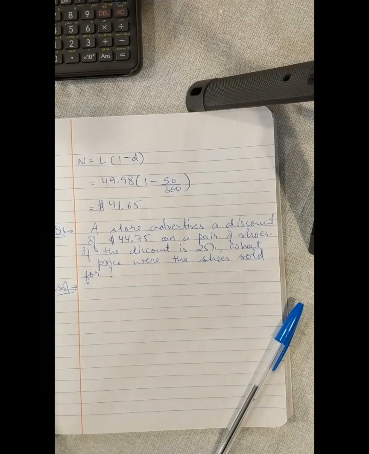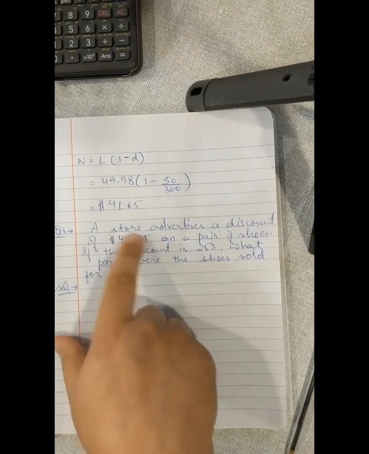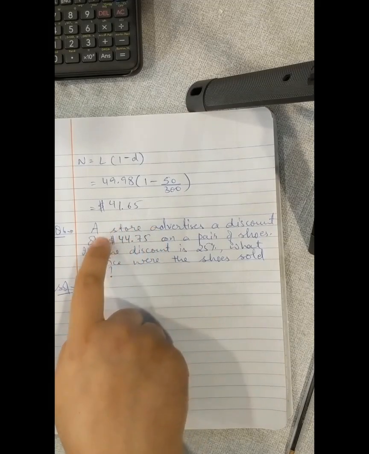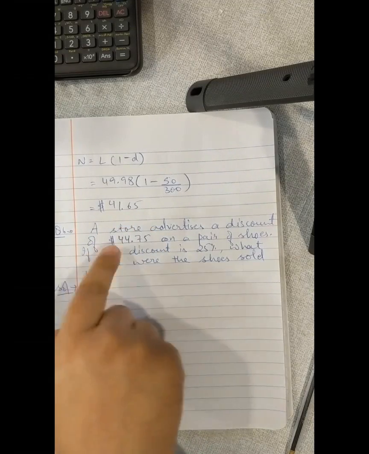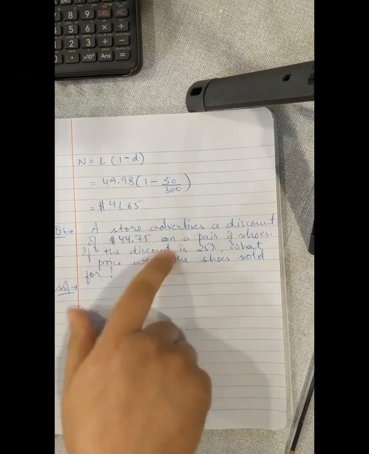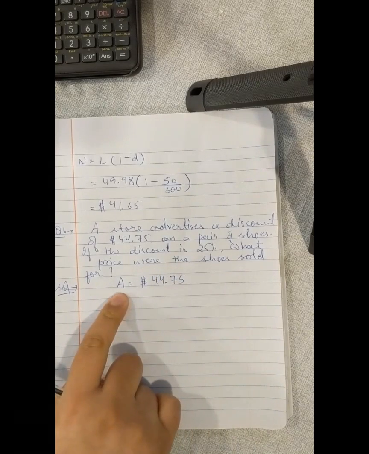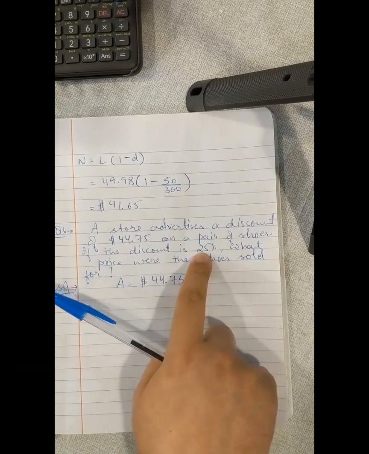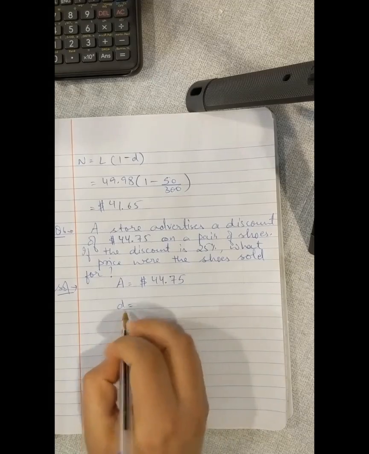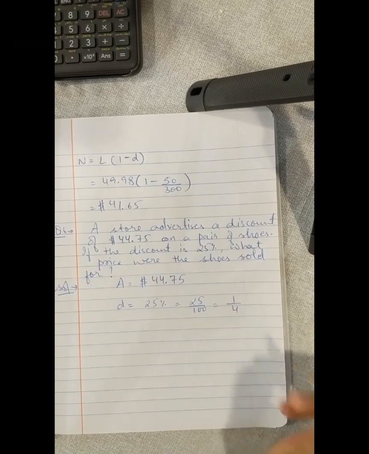Okay, now what do we have? A store advertises a discount of $44.75 on a pair of shoes. So what is this? This is the discount amount, the amount of discount. So we have A, 44.75, the amount of discount on a pair of shoes. If the discount is 25%, so discount percent, this is the rate of discount. So the rate of discount, D, is 25%. And if you convert this into a fraction, 25 by 100, you can reduce it to 1 by 4.